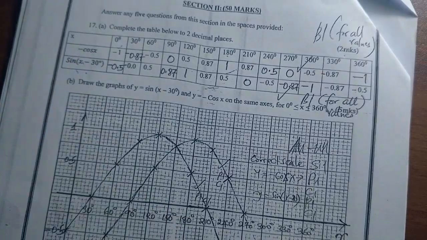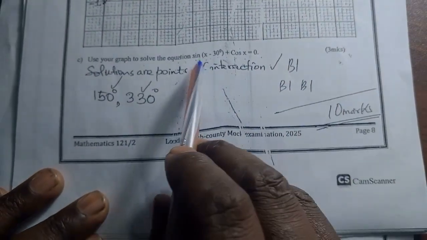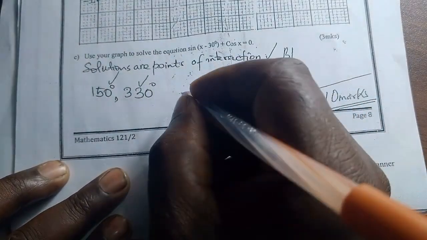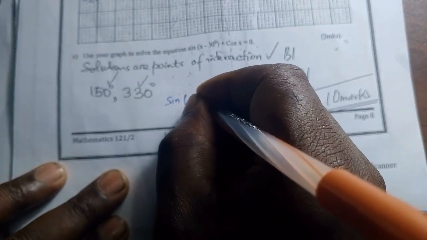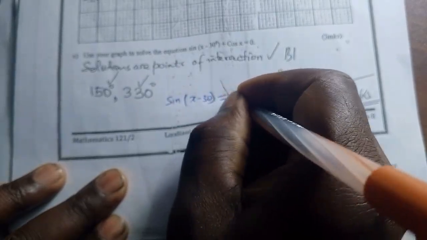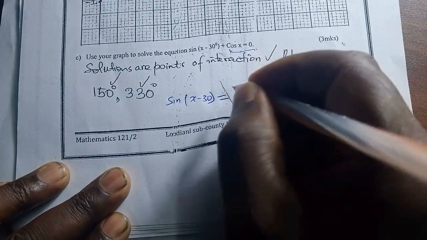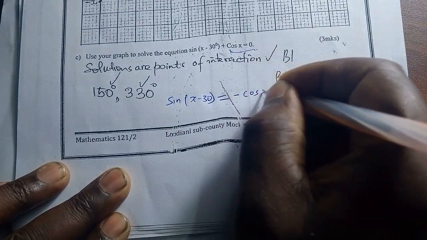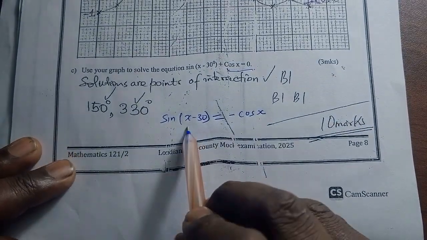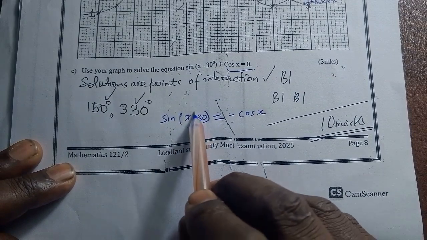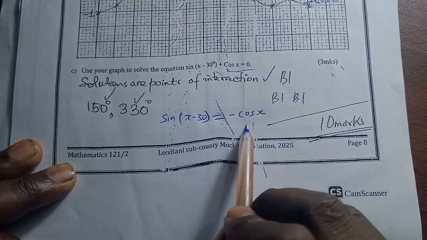So let me rearrange this. If I take this one to the other side, sin of x minus 30 is equal to negative cos x. In other words, they are telling you to find the values where these graph curves are equal. Equal means where they meet.